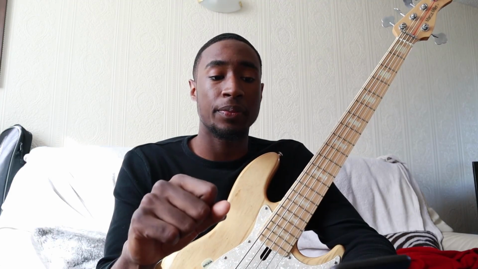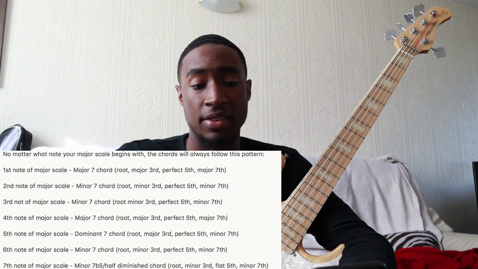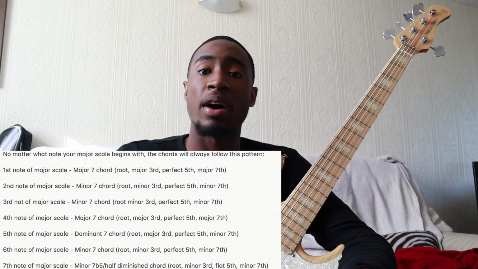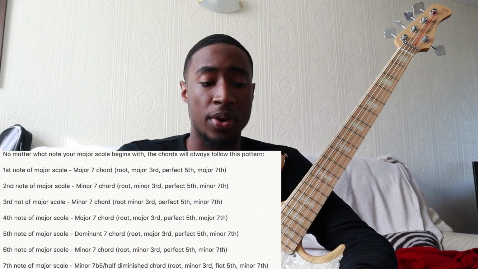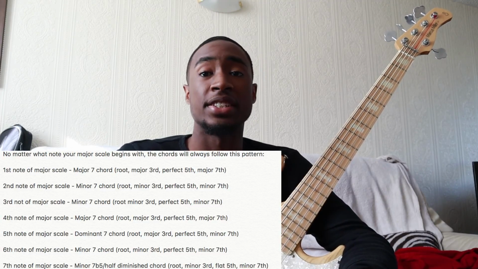So no matter what note you start on, whatever the root note of the major scale is, the chords will always follow this pattern. The first note of the major scale will have a major 7 chord. The second note will have a minor 7 chord. The third note will have a minor 7 chord. The fourth note will have a major 7 chord.